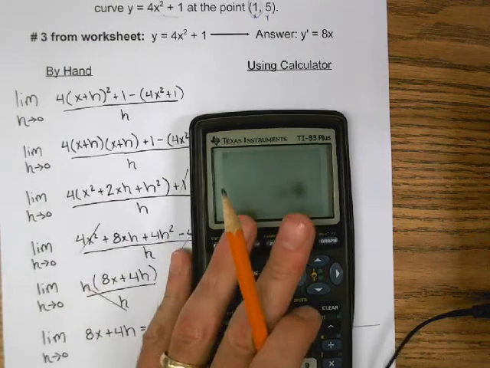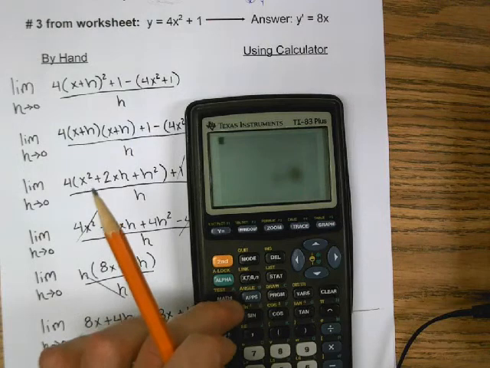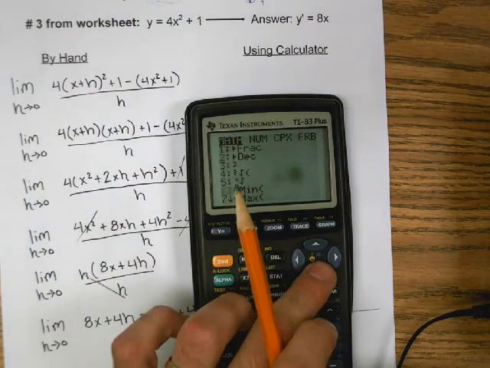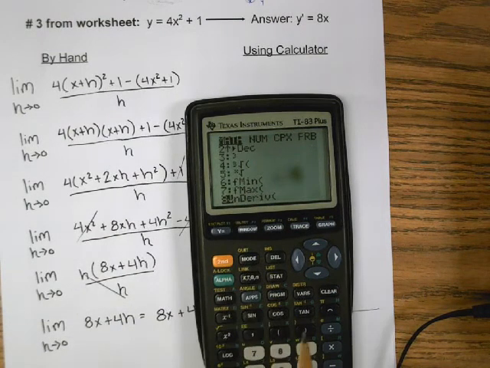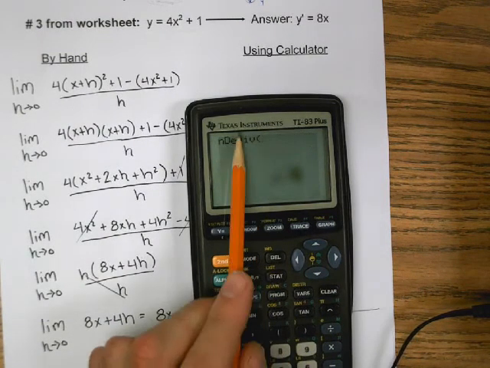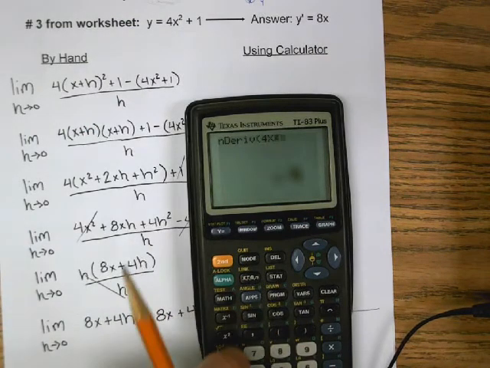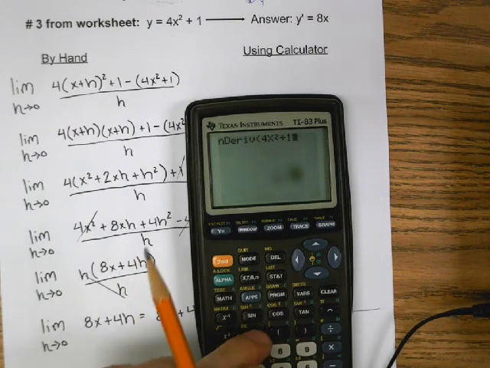Another way of doing this is on your main screen. What you have to do is go to math, and scroll all the way down to number 8, which is called nDeriv. When you have nDeriv, you plug in your original equation, 4x squared plus 1, and you have to use a couple of commas here.